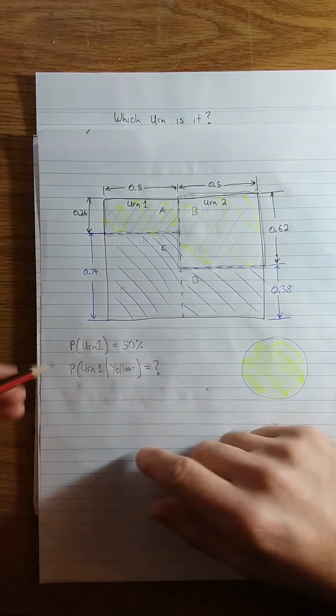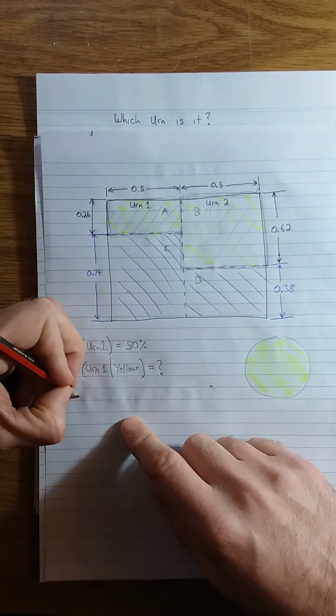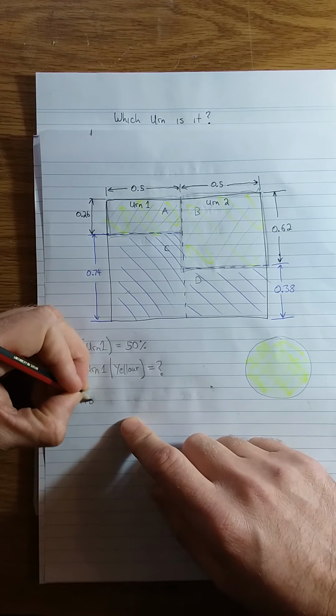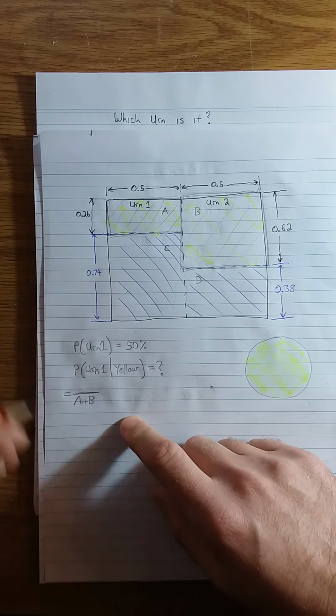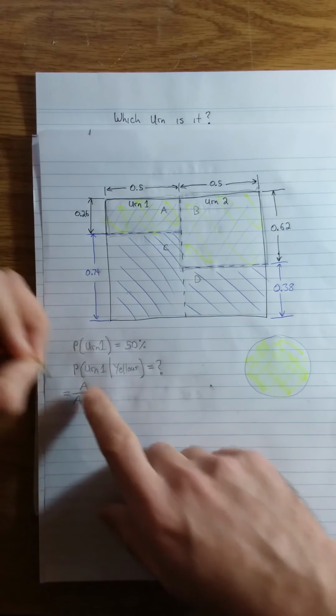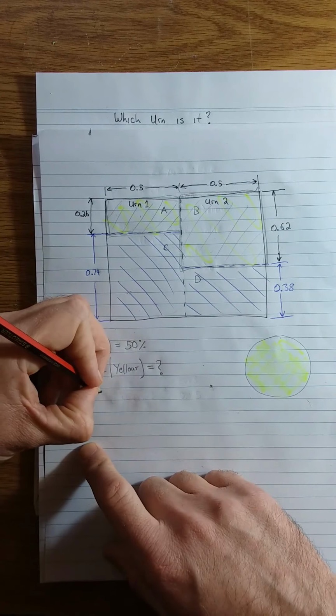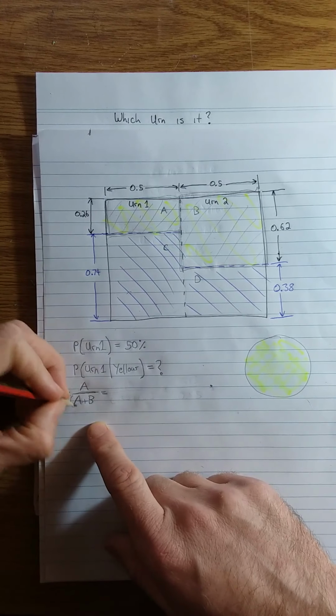So now, the size of the restricted universe is A plus B. And if we want to work out what proportion A is, we just turn it into a fraction, A over A plus B. Or another way to say that is A divided by A plus B.